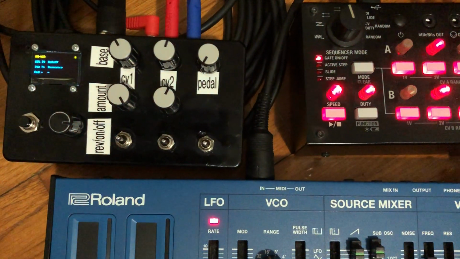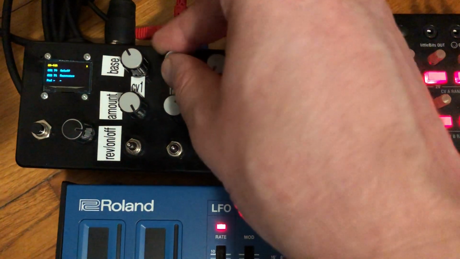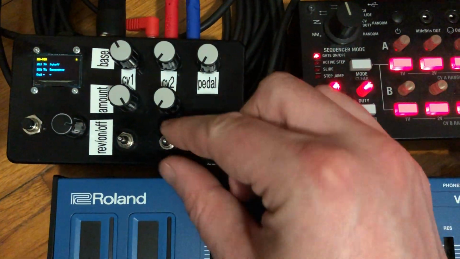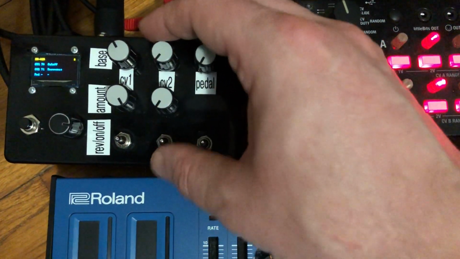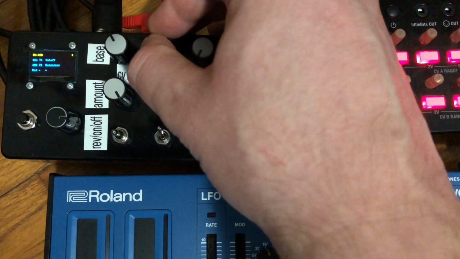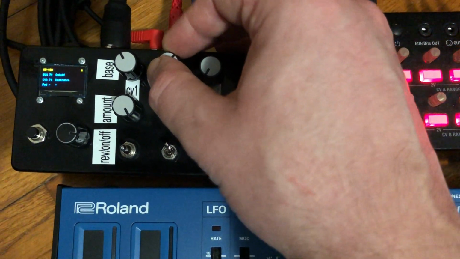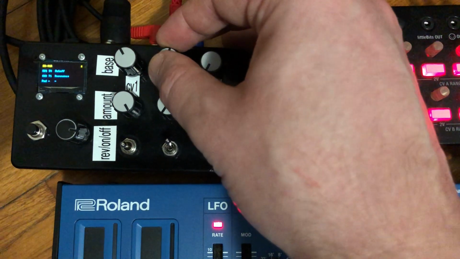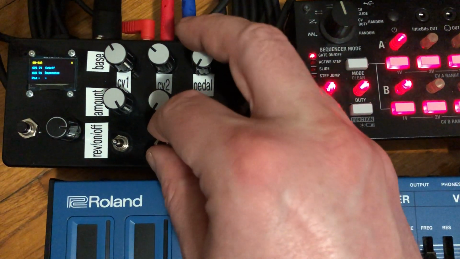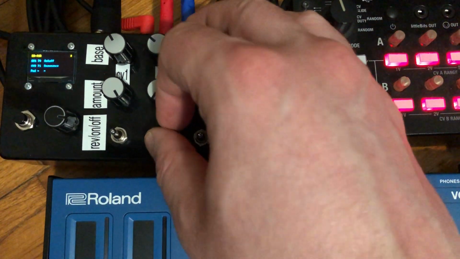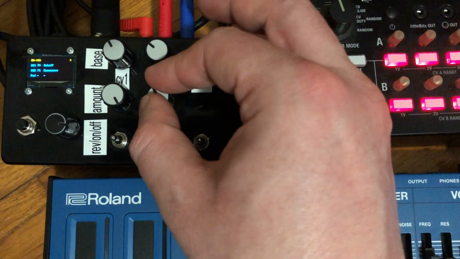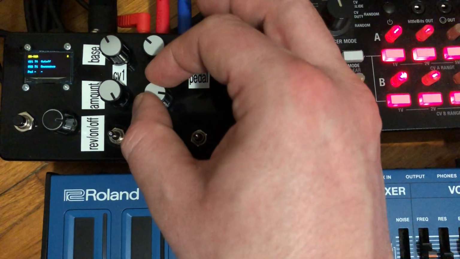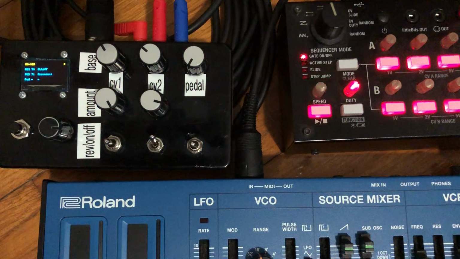So this is with resonance turned down to minimum. This is in off position. And I can raise the resonance and you can hear it screaming. So now I increase it. And as we can hear, it screams, but only on some steps.